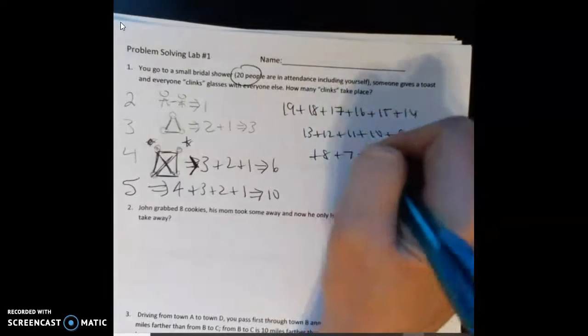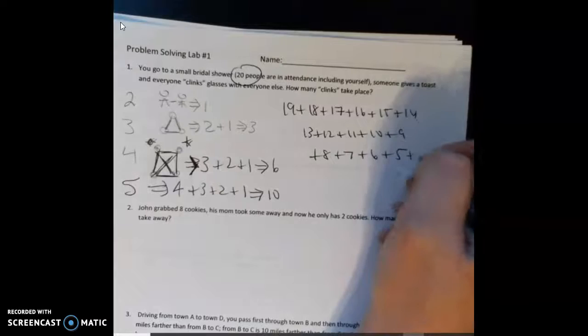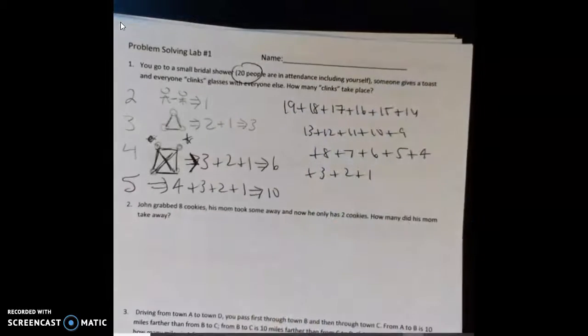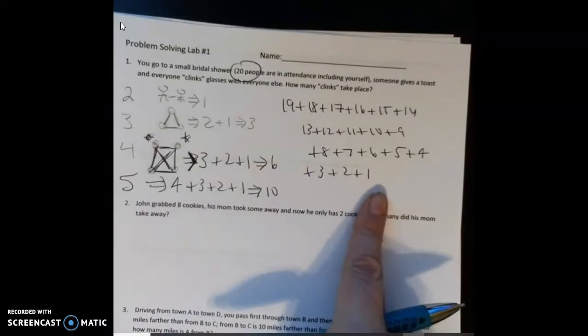But I'm going to go all the way down, 6 plus 5 plus 4 plus 3 plus 2 plus 1. So I did 19 plus 18 plus 17 plus 16 plus 15 plus 14, all the way down to 5, 4, 3, 2, and 1. And we're just adding these all up. Now again, you can just add these all up. You could look for 20s though.